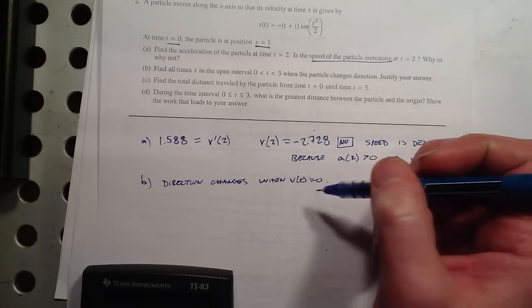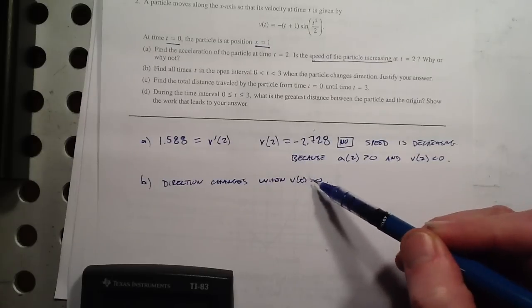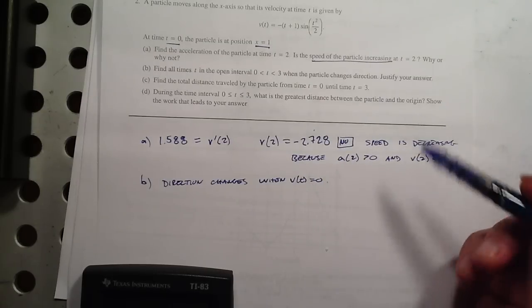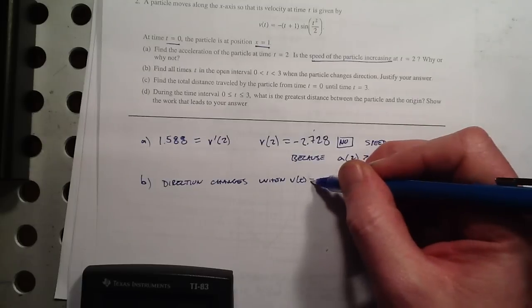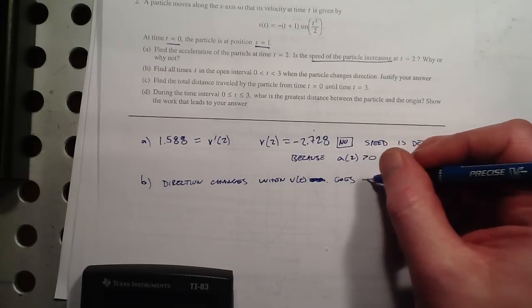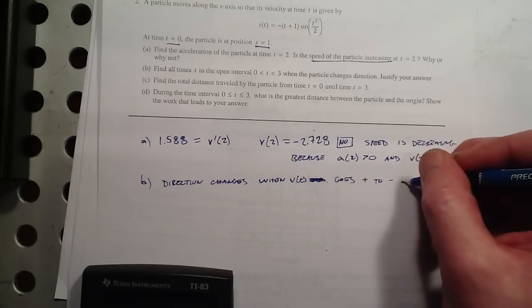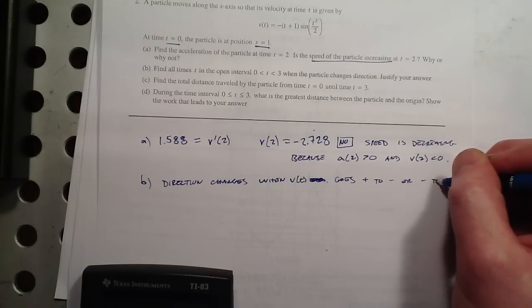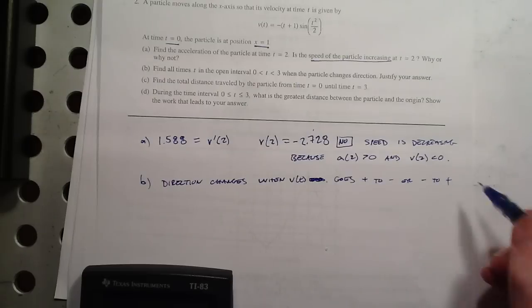Actually, that's not entirely true, right? Because the velocity could dip down and hit 0, and then it could keep going in the same direction. So I should say when velocity goes positive to negative, or negative to positive. Or you could say when it changes sign.